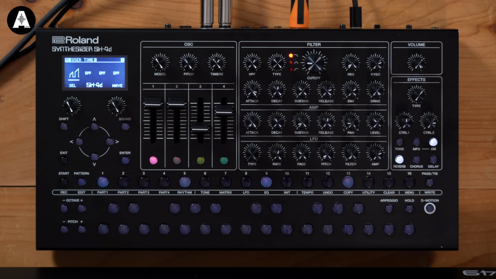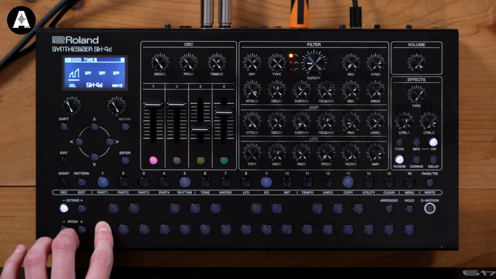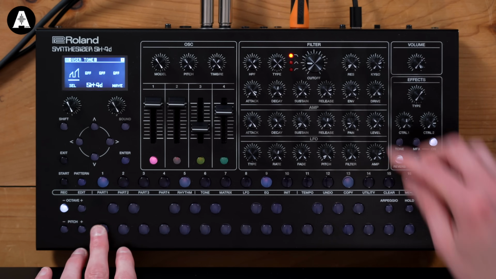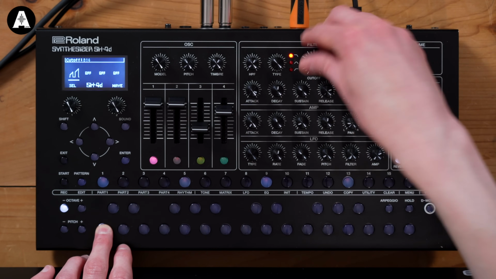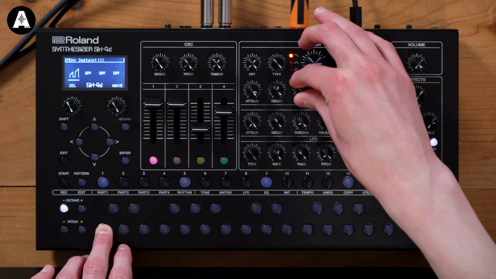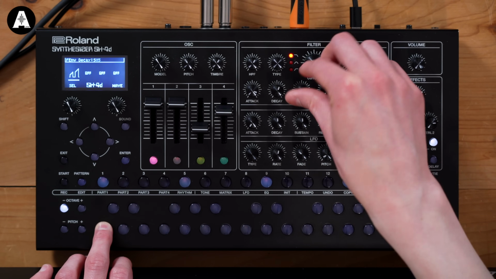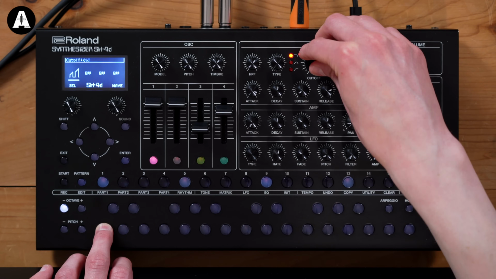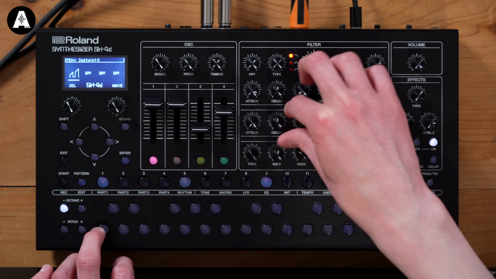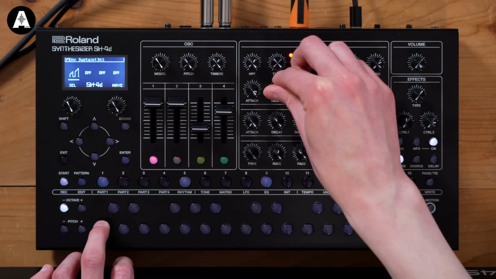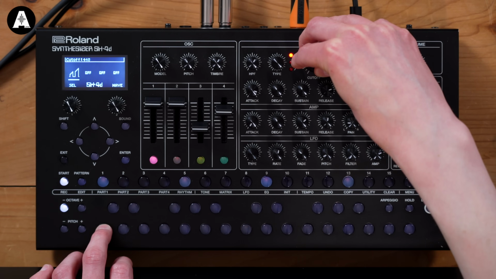So there with just one waveform, if we octave it, we've got a massive bass sound going from that. And then because we've got all of our controls right there, we can just sculpt it however we want. Wow, this is a bit of a revelation going on for me here.